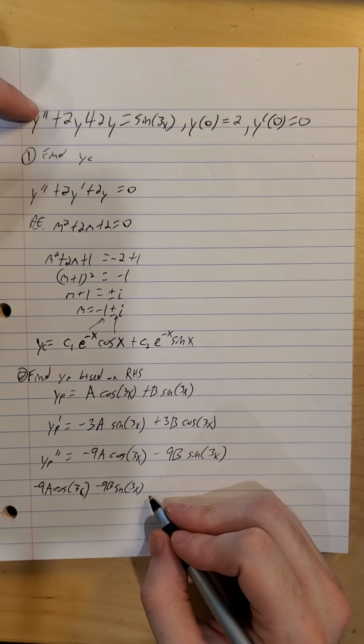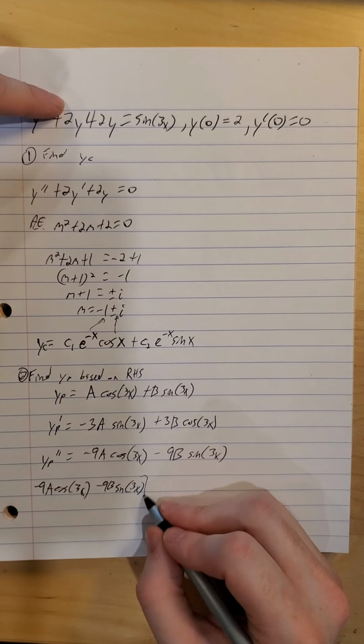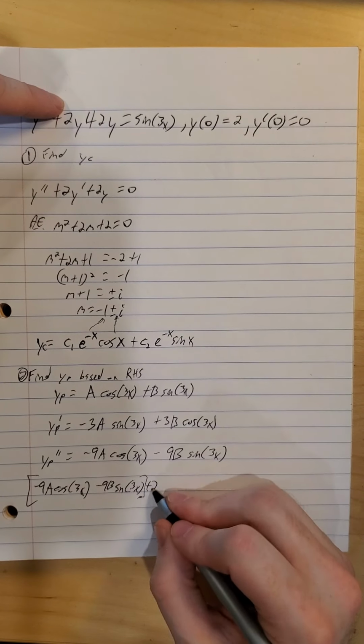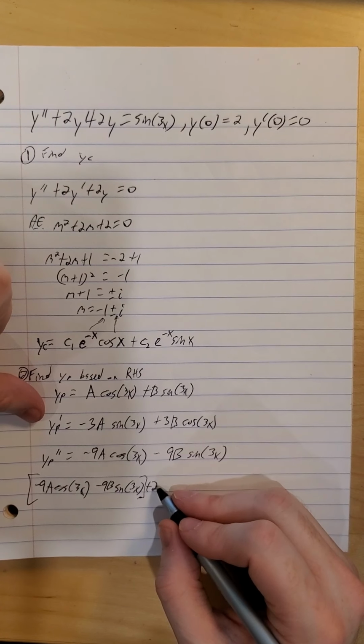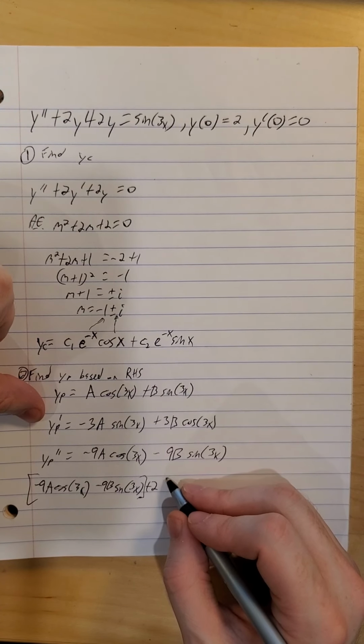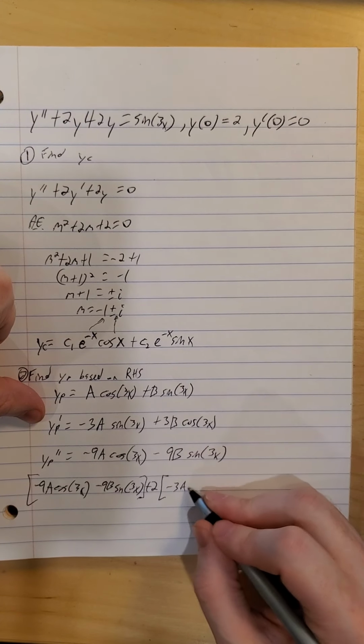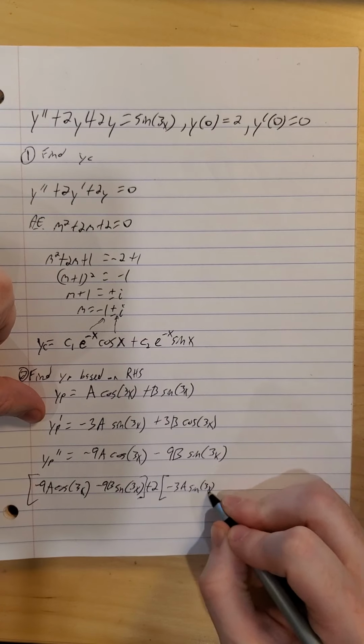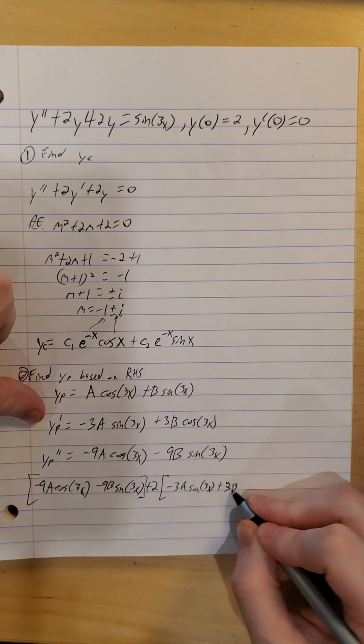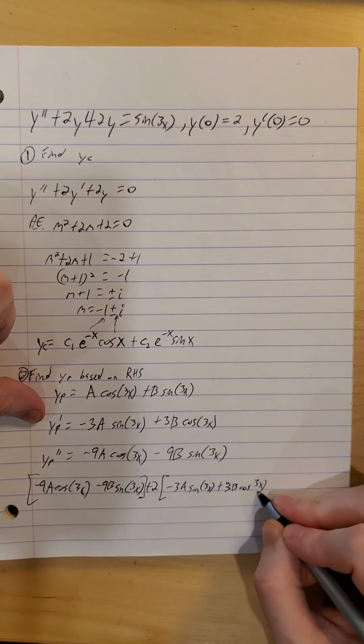There's our y double prime. Plus 2 times y prime, negative 3a sine of 3x plus 3b cosine of 3x.